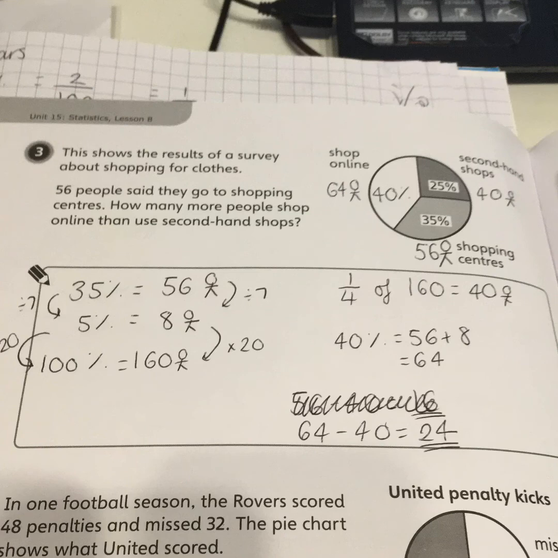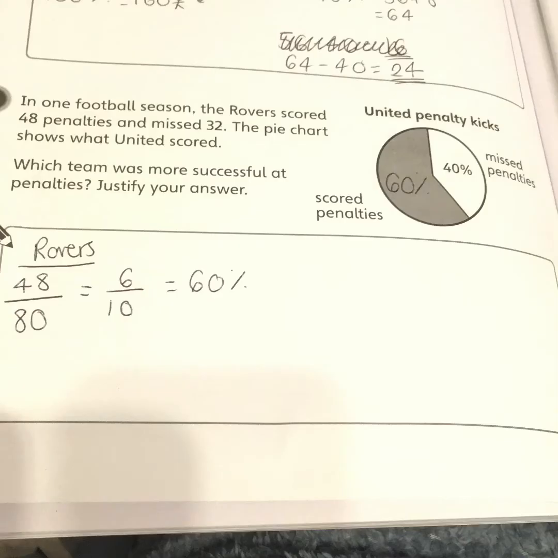Now I look back at my question and it said how many more people shop online than use second-hand shops. So I'm going to do 64 people, take away 40 people, which would be 24 people. There's a lot of steps to that one. Well done if you got that right.